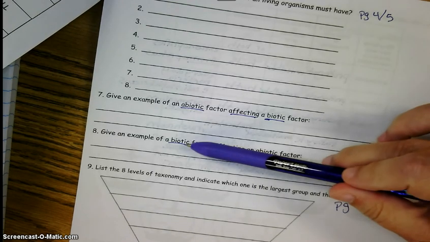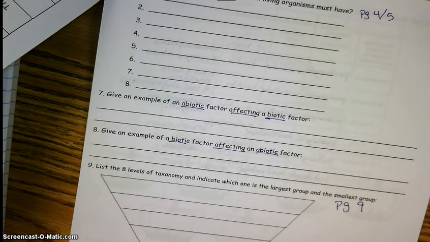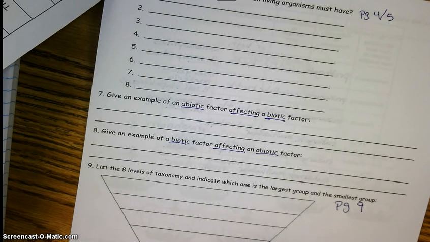A little bit harder one, a biotic factor affecting abiotic. Let's say you have an animal, which is biotic, and it dies. It's still biotic. And then it decomposes and decays into the soil. The soil is abiotic, but that decaying animal causes the soil to be rich in nutrients like carbon and nitrogen, and so makes it a better place for things to grow. That would be a biotic affecting abiotic.